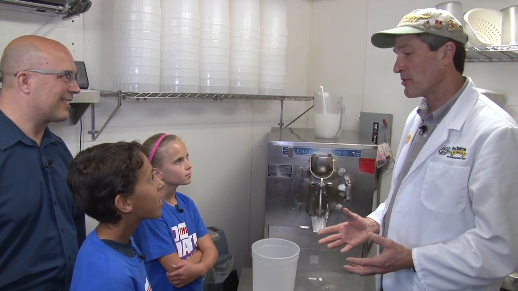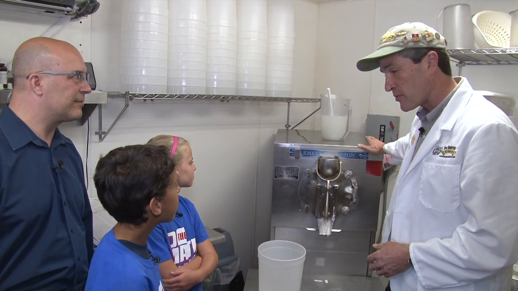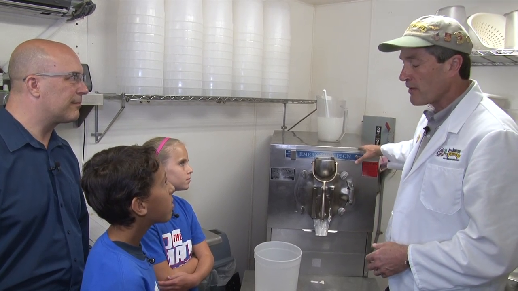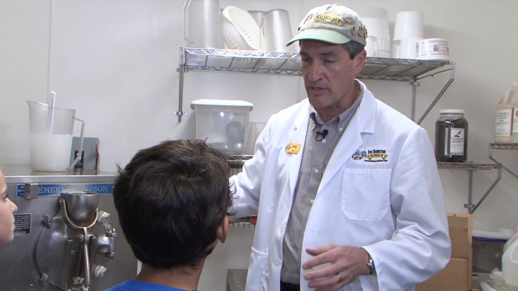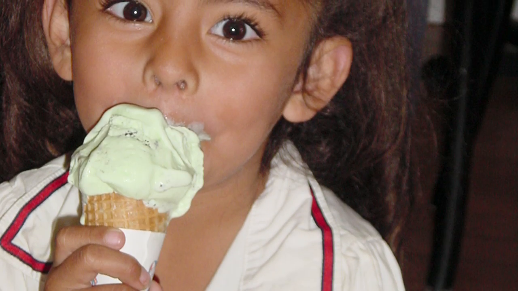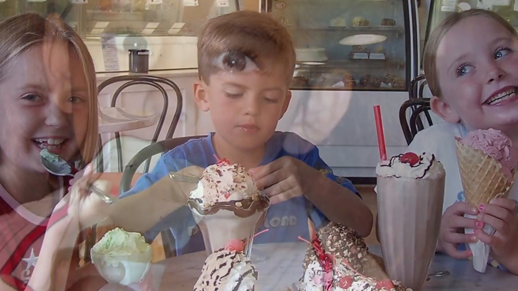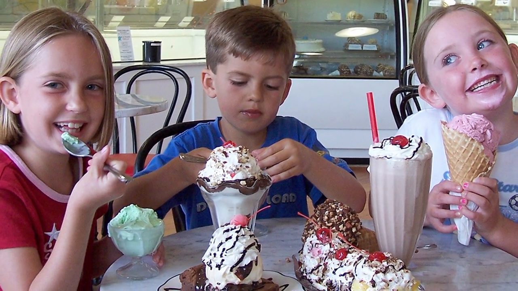Another reason our ice cream is so good is because of the 65,000 gallons we make on this machine every year, we have a storage freezer, which I'm going to let you get a look at, that holds about a week's supply of ice cream. So we literally are putting ice cream out for sale that was made less than a week ago. And that freshness keeps it really creamy as well.